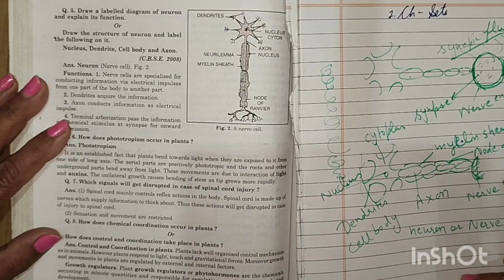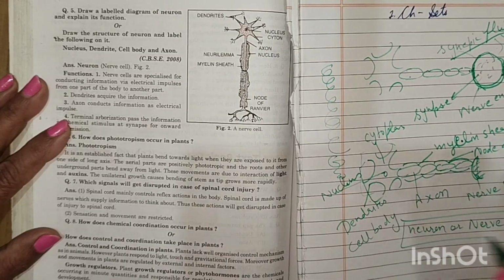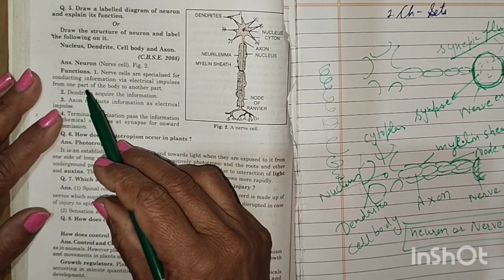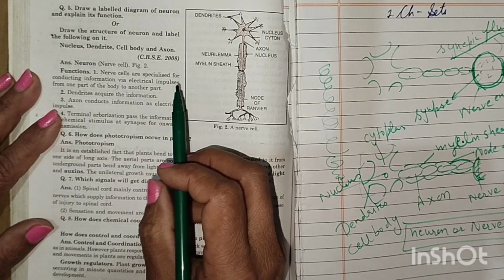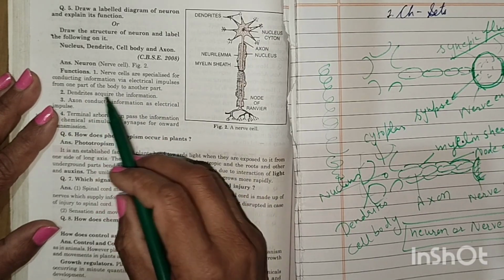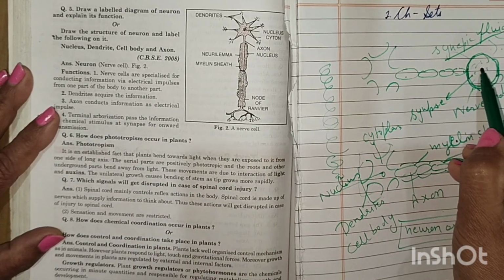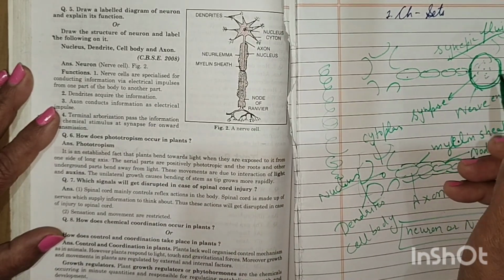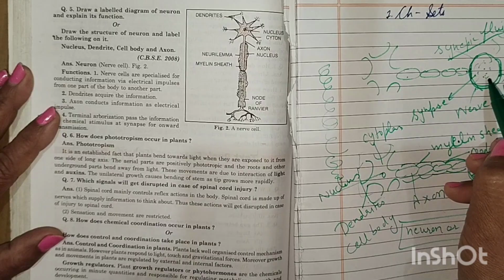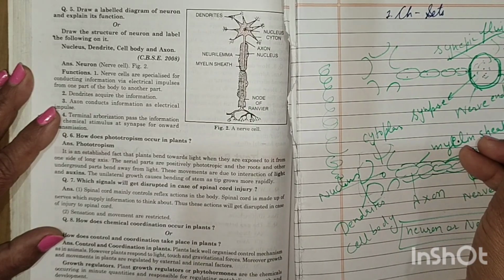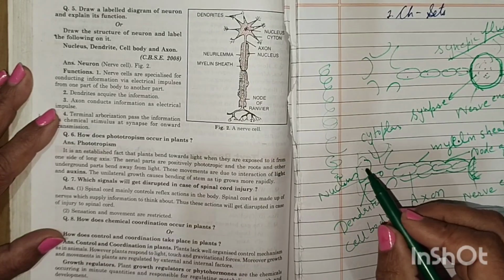And this is very important. Function. Nerve cells are specialized for conducting information via electrical impulses from one part of the body to another part. Just by forming the synapse, they pass the information from one nerve cell to another nerve cell.